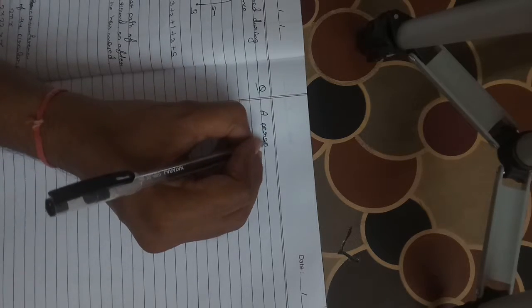A person moves in a square path of side 14 meter.